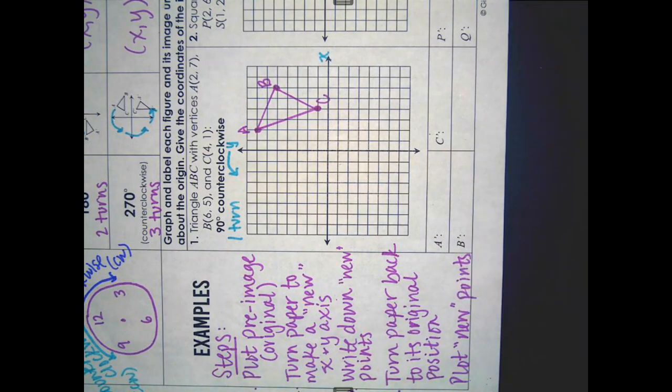So I'm picking my page up and I'm physically rotating my page. So now, see how your page is turned to the side? So your name at the very top of your page should be pointing towards your left hand. So here's where it's going to get crazy.